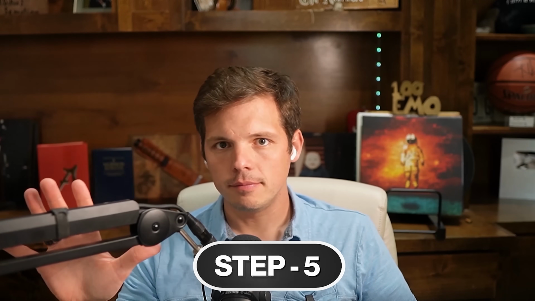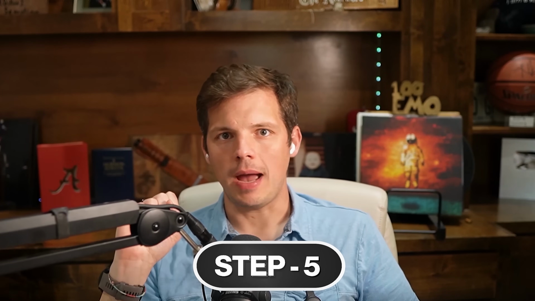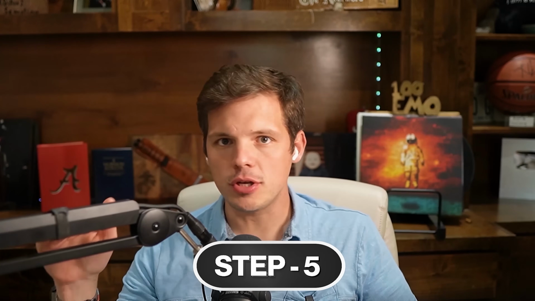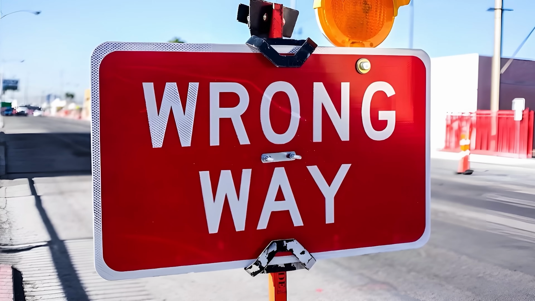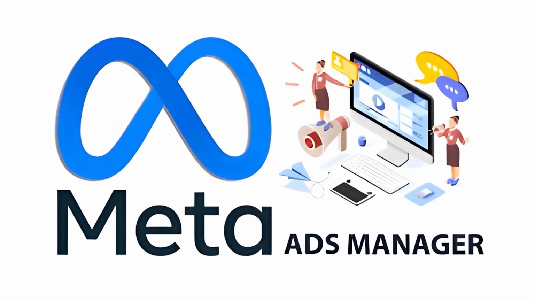Okay, now step 5, avoid the boost post trap. This deserves its own section. Never boost a post, ever, without exception. Boosting is Facebook's easy button for people who don't understand Ads Manager. It gives you almost no control whatsoever over who sees the ad, what goal you're optimizing for, what your budget is actually doing. It's like trying to run a marathon with rollerblades on your knees. It looks like a shortcut, but it'll wreck you. Always use Meta Ads Manager. It gives you full control. And once you understand it, which you will by the end of the video, you'll never go back.